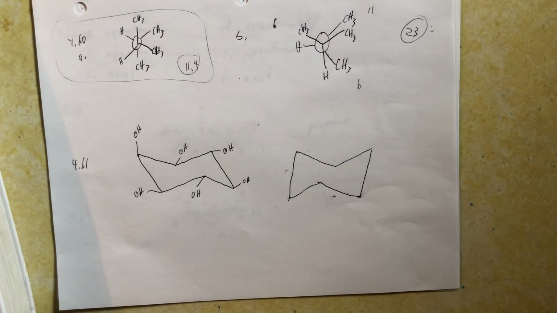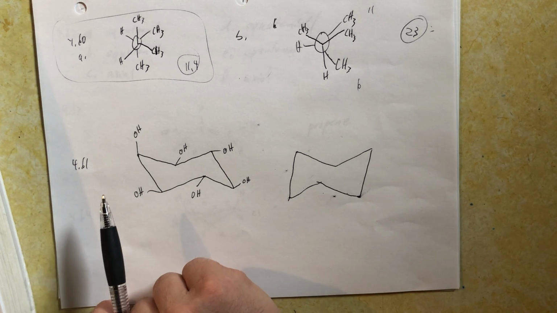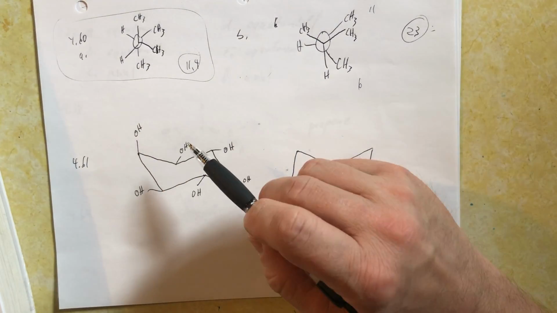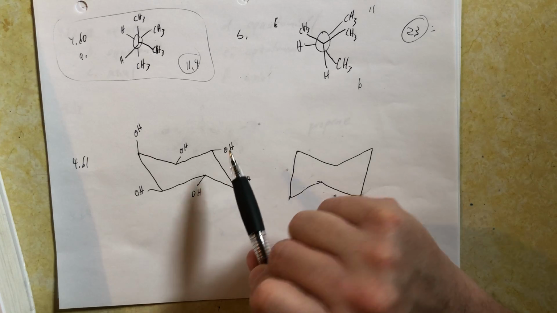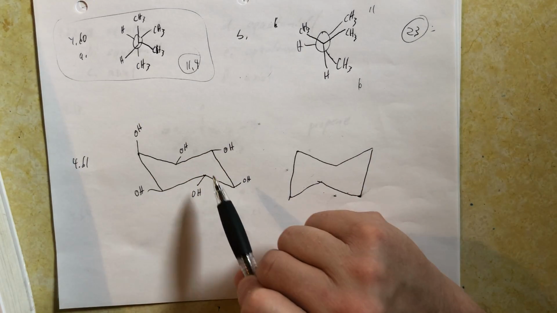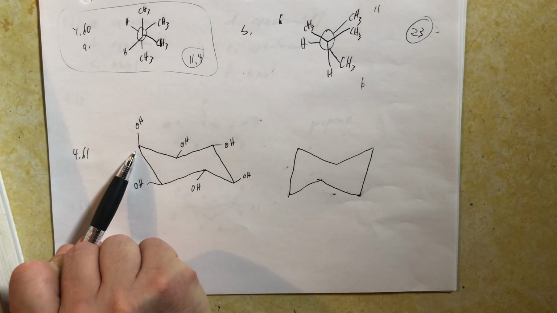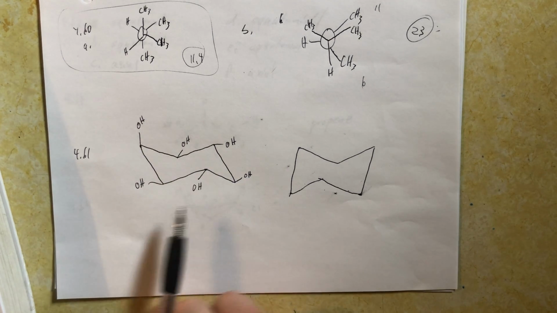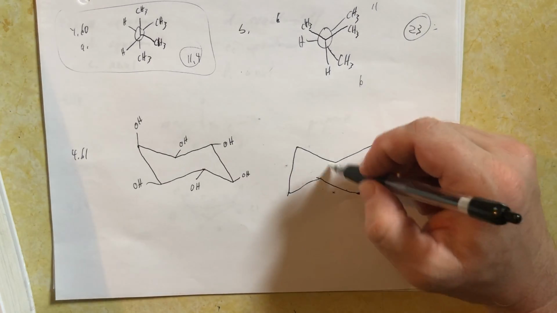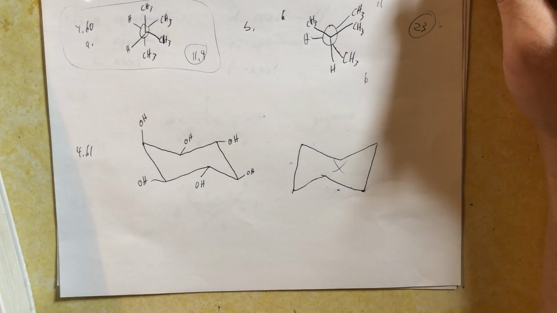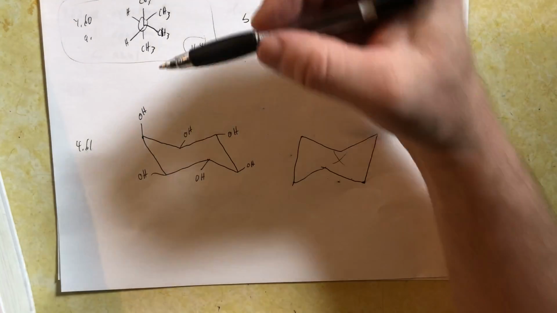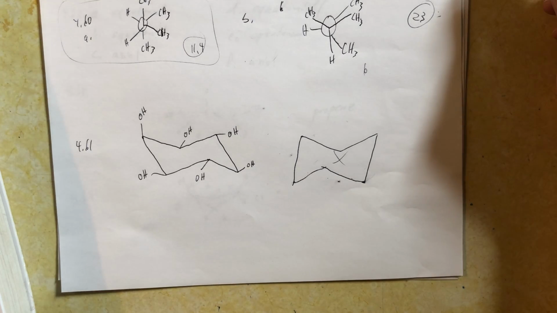This one's more stable. I didn't double check this, but if we go with 4.61, I drew this one first, and when I got that done, I only had one that was axial. The rest were equatorial, out there not bothering anybody. So I didn't bother to draw the other one because I knew that wasn't going to be the answer. So this is going to be the more stable one with one axial hydroxide.